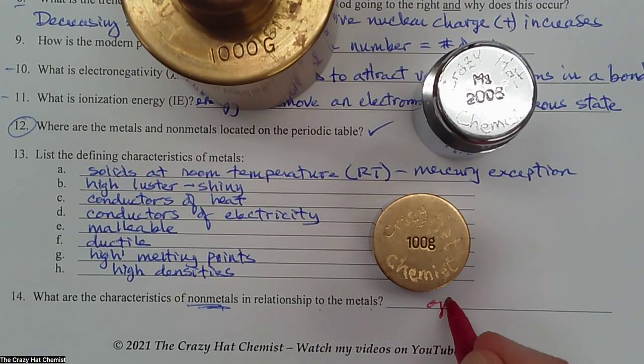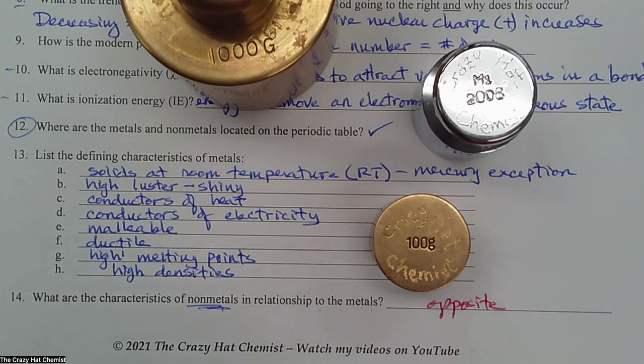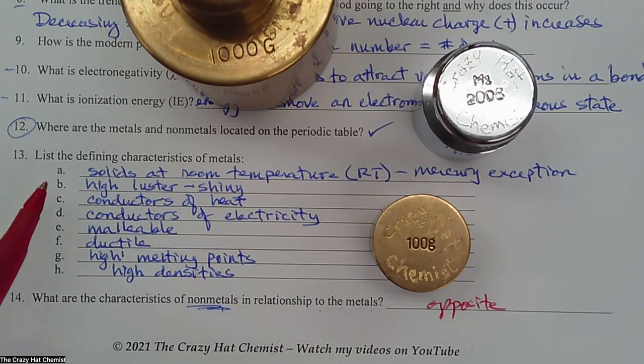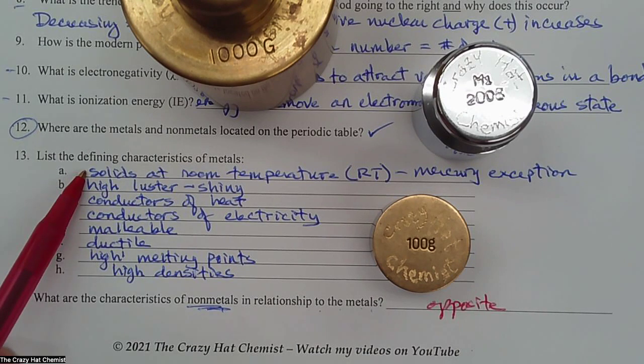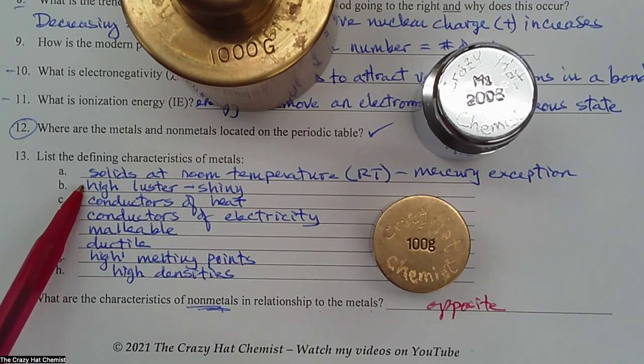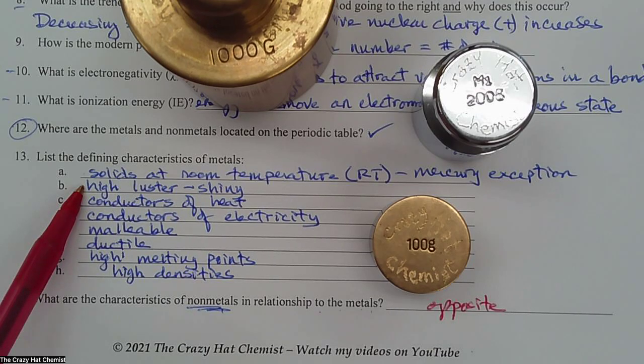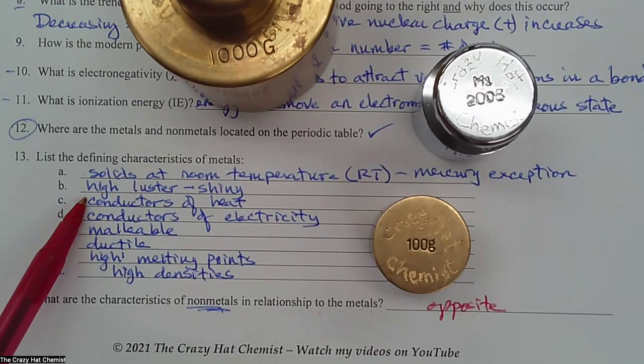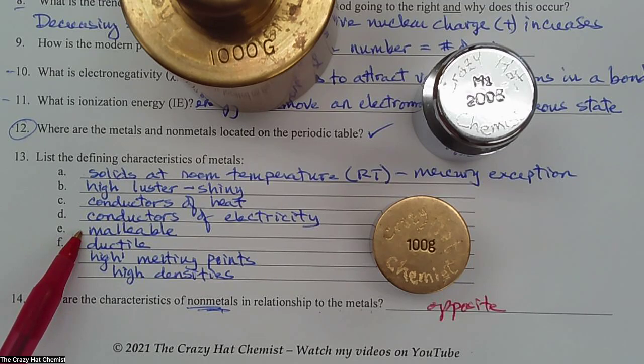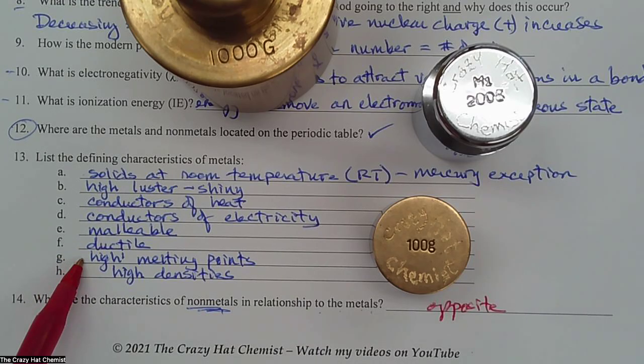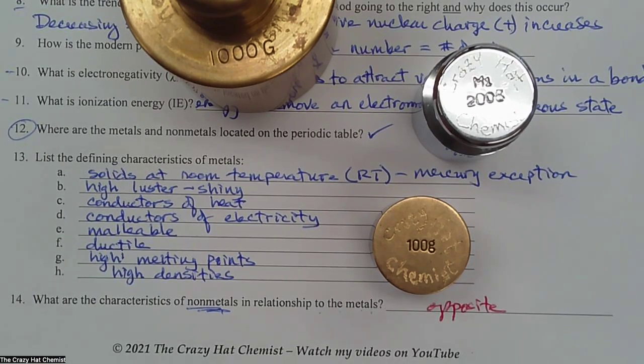They are the opposite. So they are the reverse. So for example, nonmetals would not necessarily be solids at room temperature and pressure. There's many that are gases and liquids. They do not have high luster, meaning they have low luster. You cannot shine or polish a nonmetal. They do not conduct heat. They do not conduct electricity. They are not malleable. They are very brittle. They cannot be drawn into wires. They have low melting points and they have low densities.